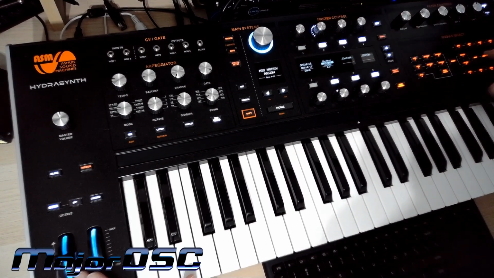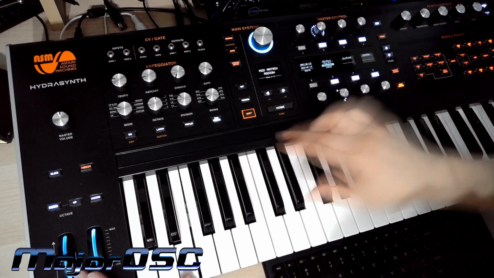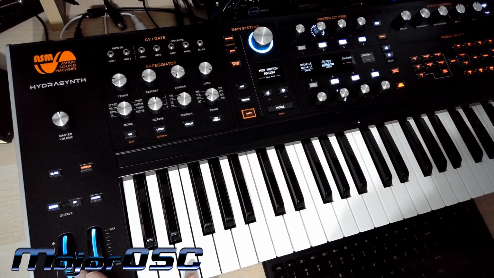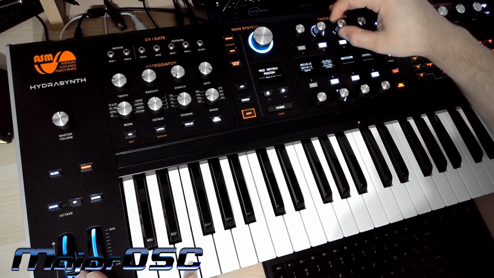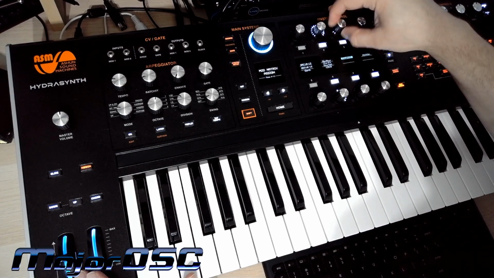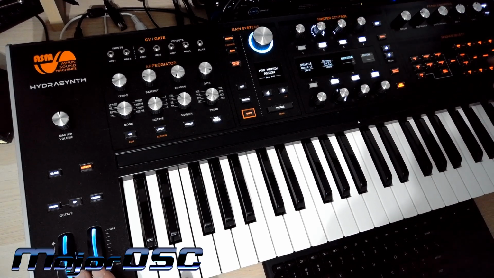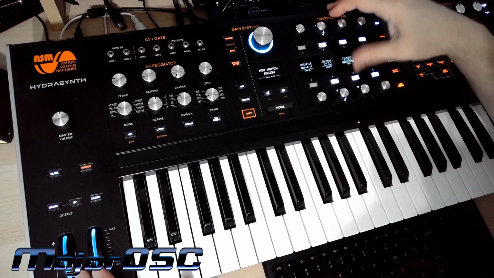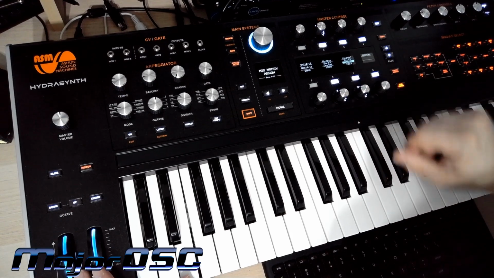And the aftertouch will be the filter inside of it. Oops, we're too far. And I believe that's parameter 1.